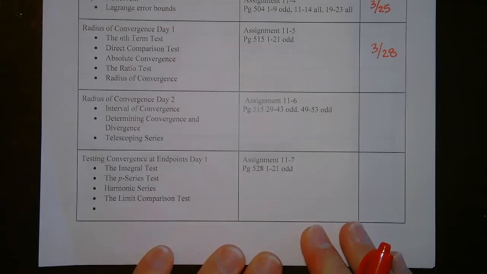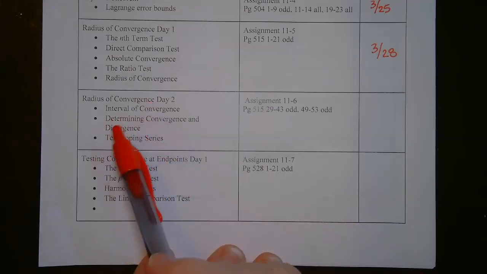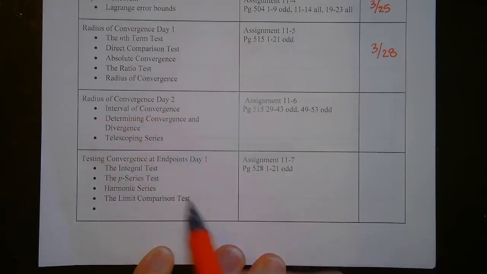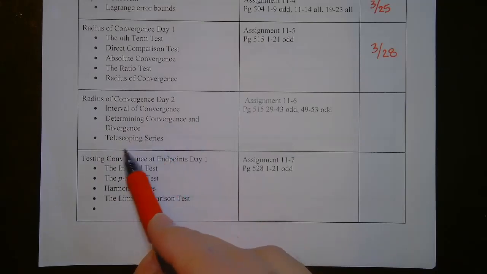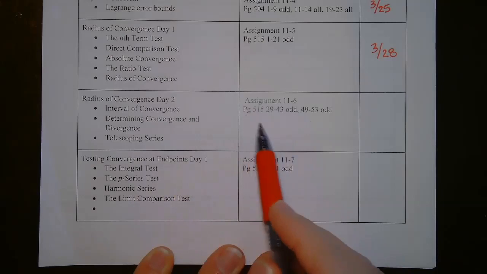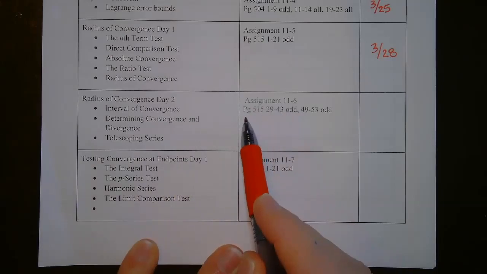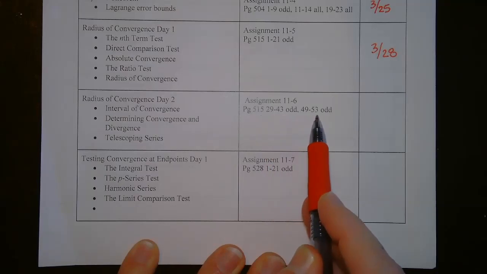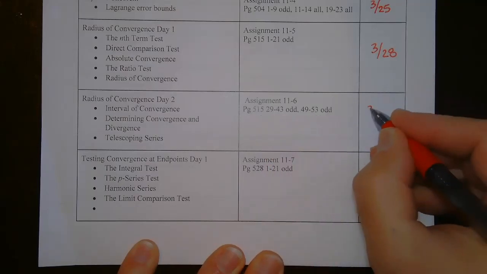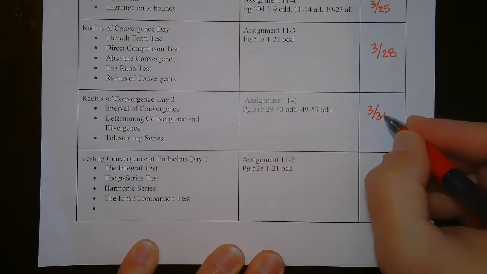We're on this assignment, radius of convergence, day 2. We're talking about interval of convergence, determining convergence and divergence, telescoping series. I want you to do these problems. It's assignment 11.6, page 515, 29 through 43 odd, and 49 through 53 odd. This is March 30th.